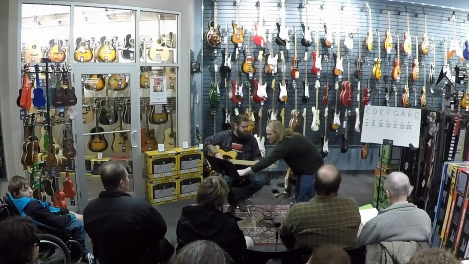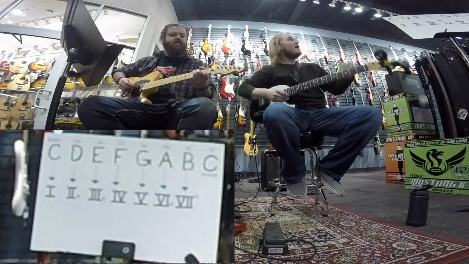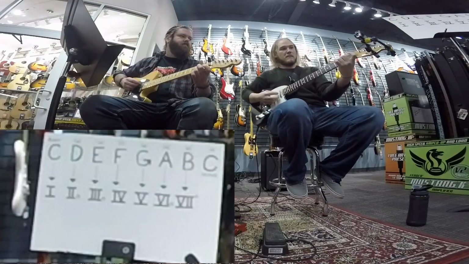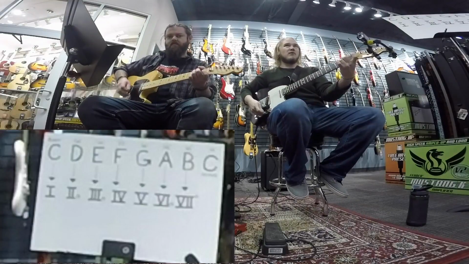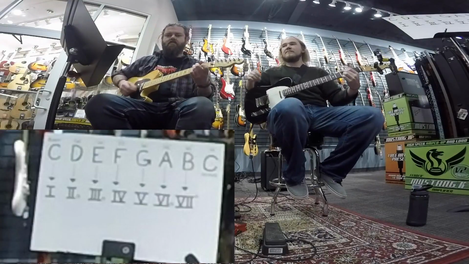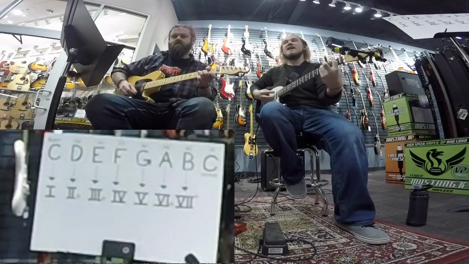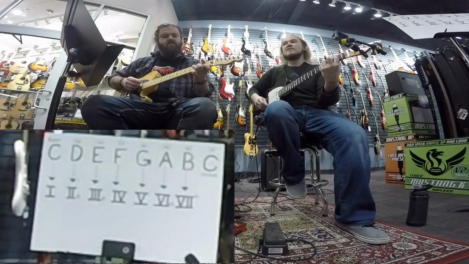3, 5, 4, 2. So in the key of C, our 3 chord is going to be E minor. Our 5 chord is going to be G. Our 4 chord will be F. And our 2 chord is going to be D minor.